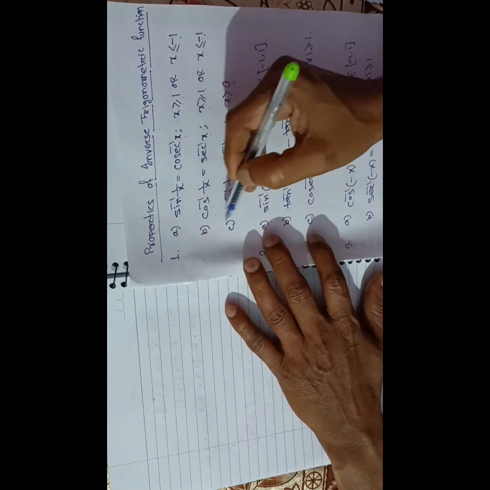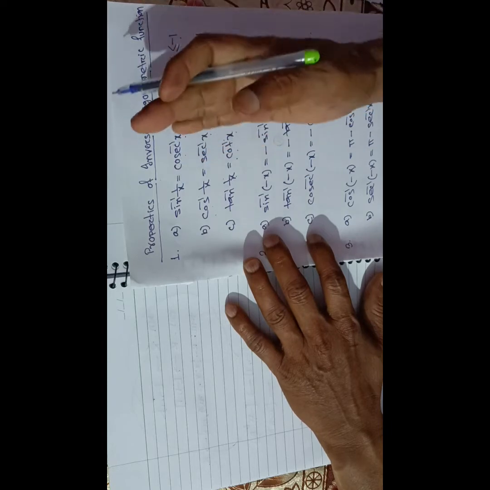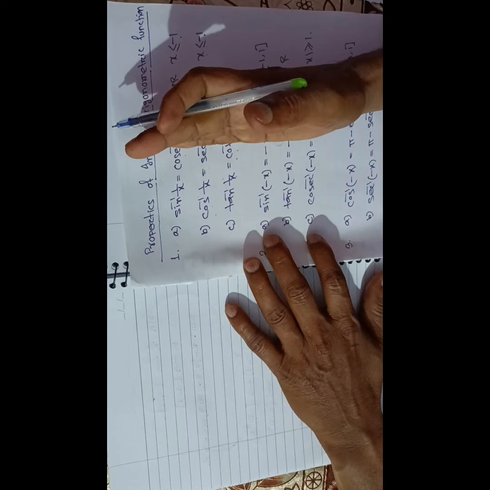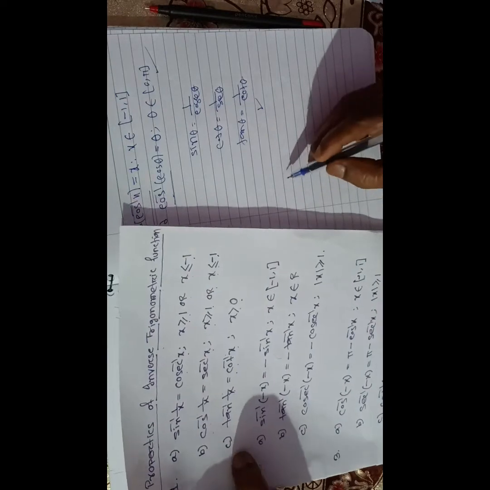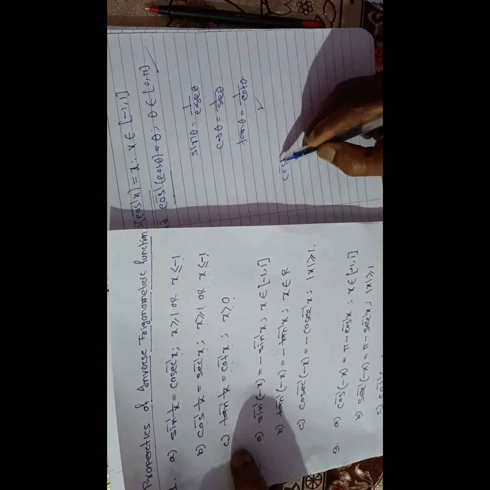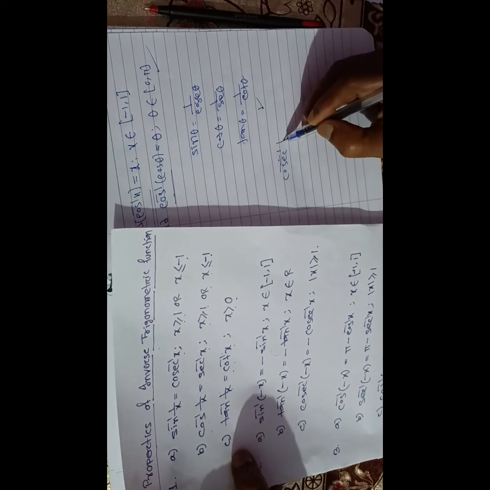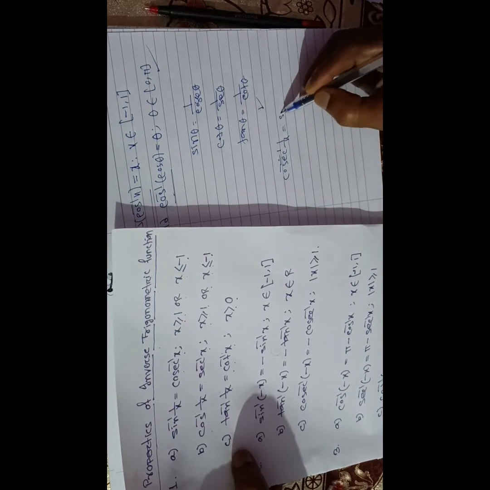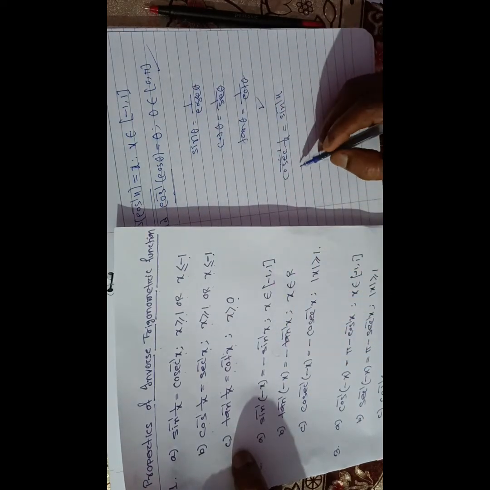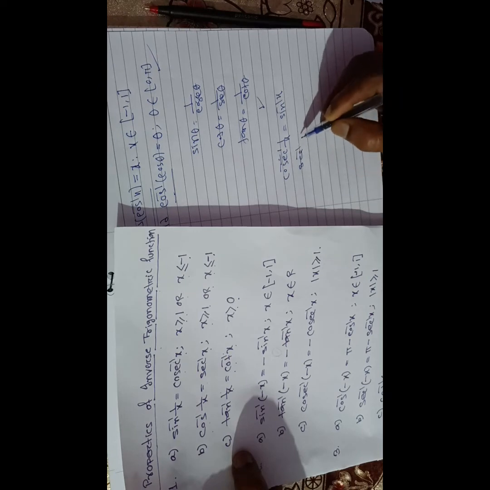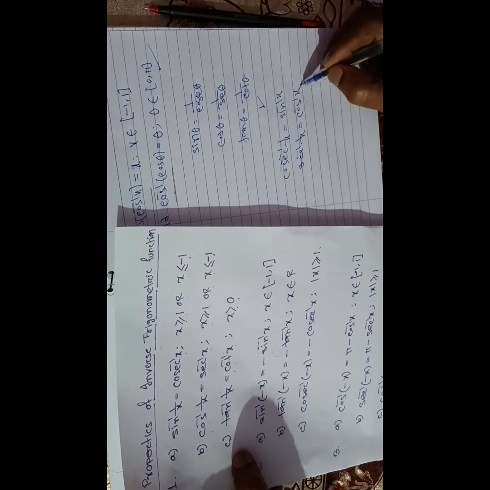That is one group. Now in another group, there is symmetry. Similarly, in this case, we also find cosec inverse 1 by x is equal to sin inverse x. Similarly, sec inverse 1 by x is equal to cos inverse x.